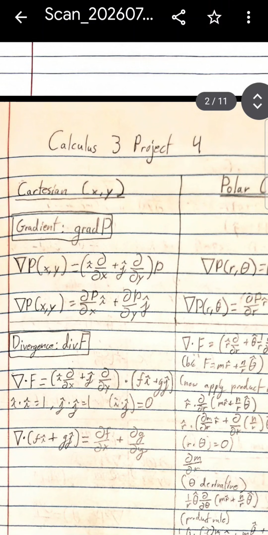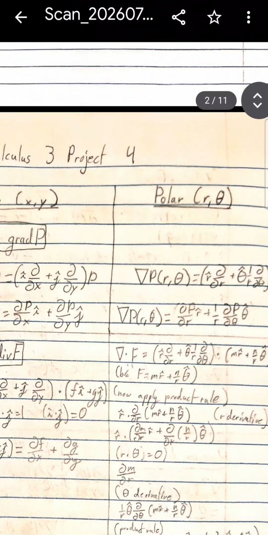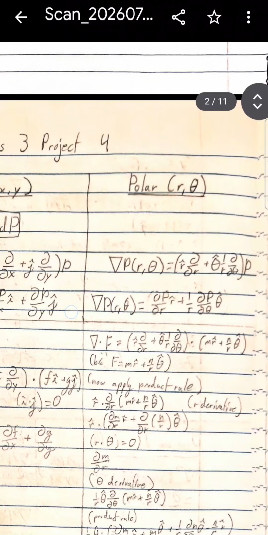In polar coordinates, using the chain rule, it transforms into the partial derivative of p with respect to r plus 1 over r times the partial derivative of p with respect to theta.